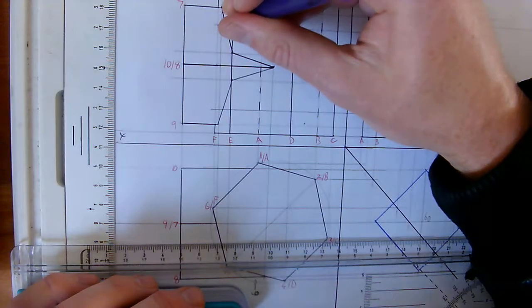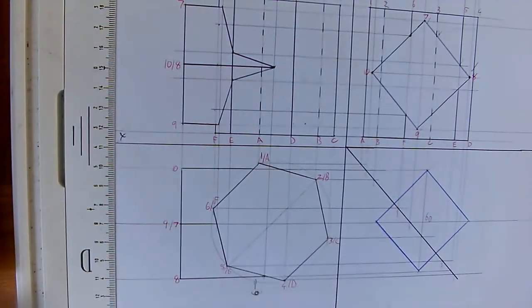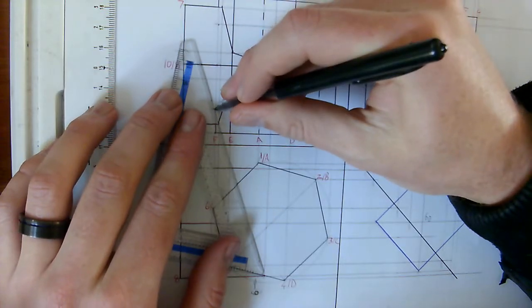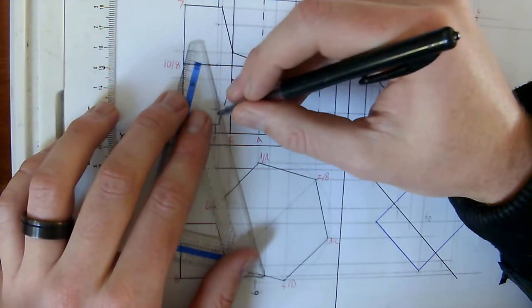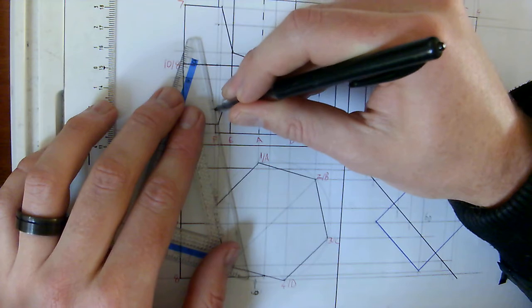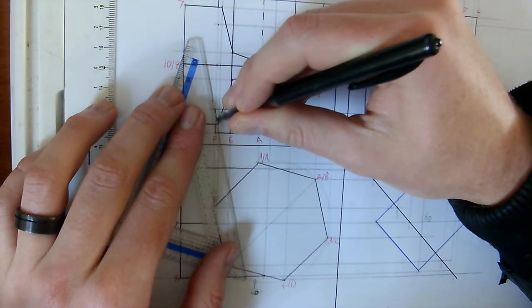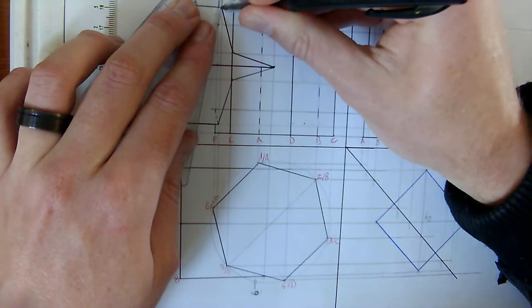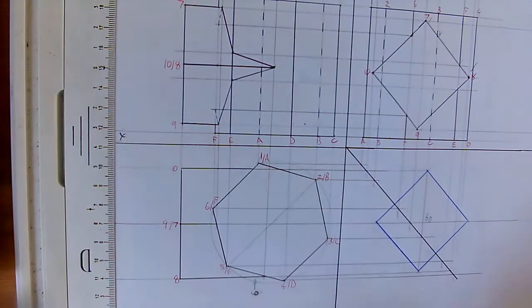And there's the 2 dots. So now in hidden detail, connect them together. Okay, so we've done the corner of 6 and F.